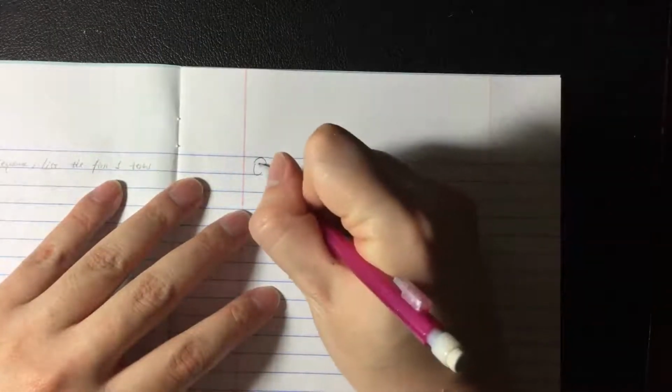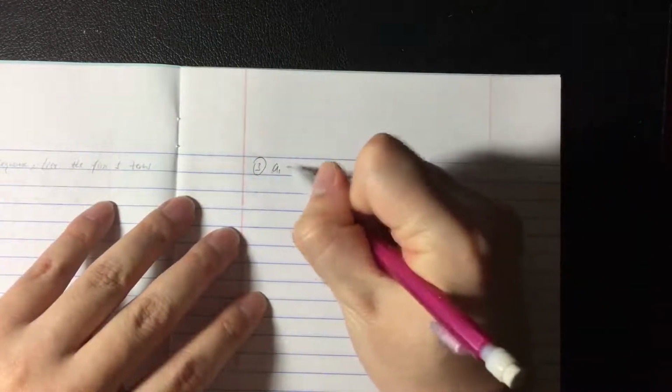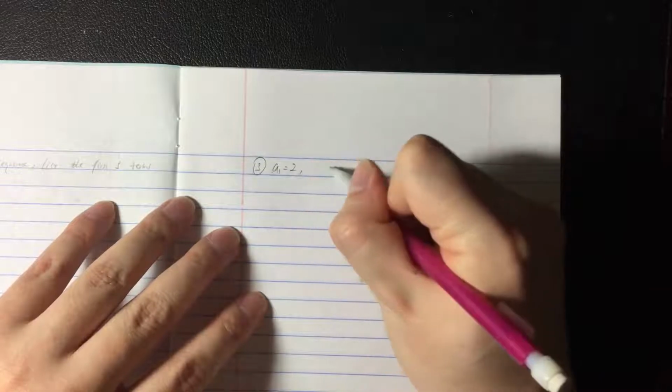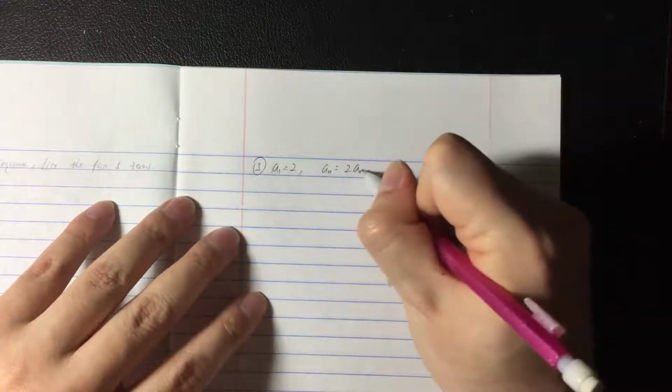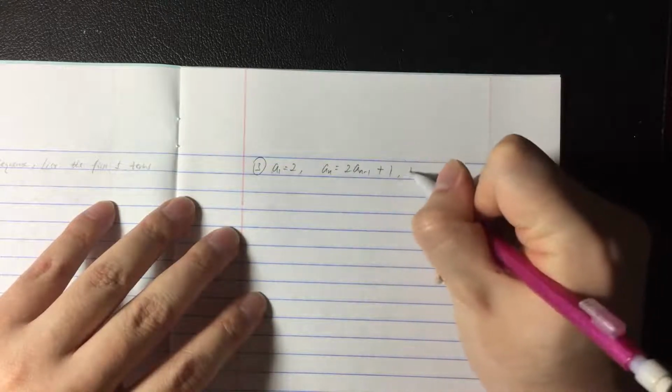Next. A sub 1 equal to 2, and a sub n equal to 2 times a sub n minus 1 plus 1, for n is greater than or equal to 2.